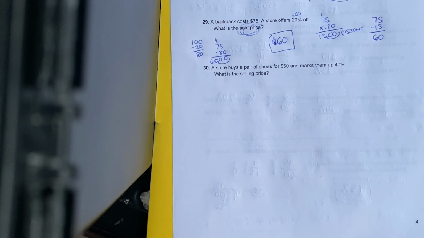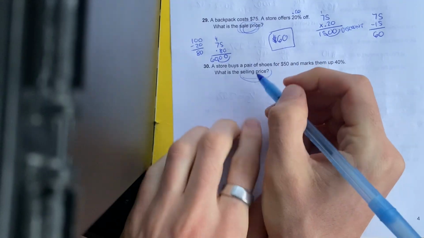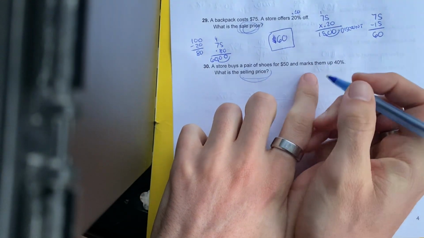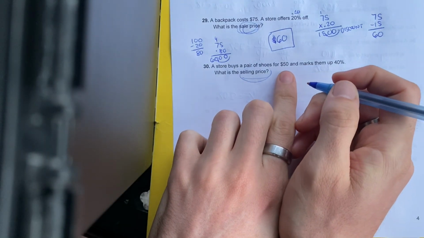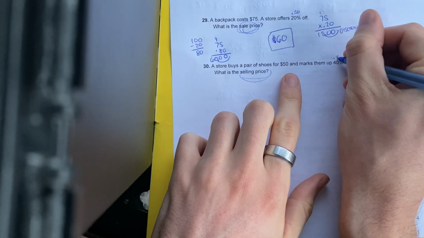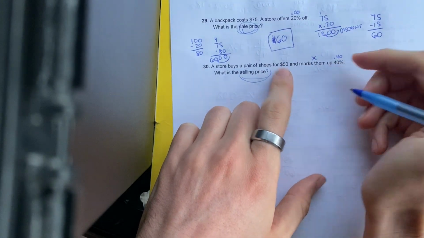Last one. A store buys a pair of shoes for $50 and marks them up 40%. What is the selling price? So same idea here. We want to know how much would you buy them for? They mark them up. So it's going up. It's an increase. So let's start with that. This would be 40, and I just want to multiply it because I want to know how much is it.